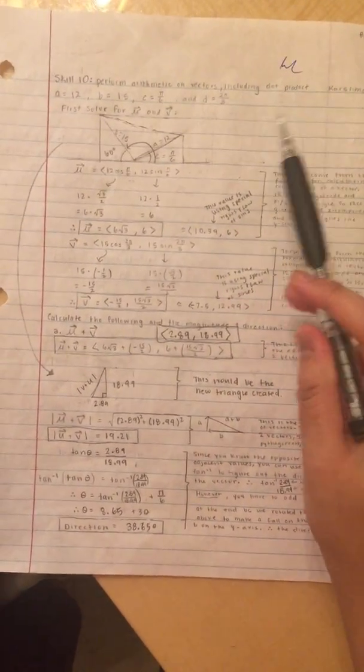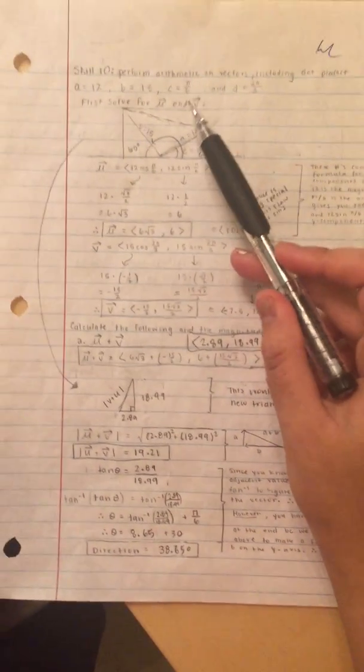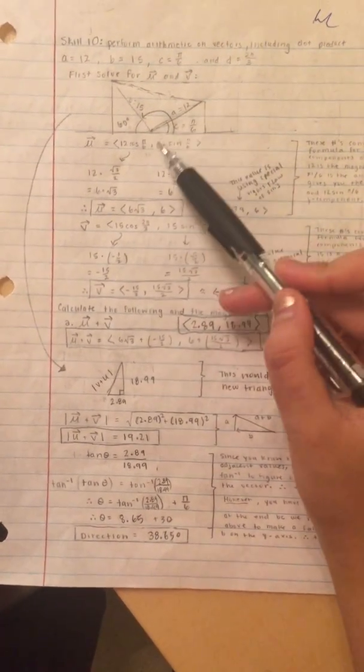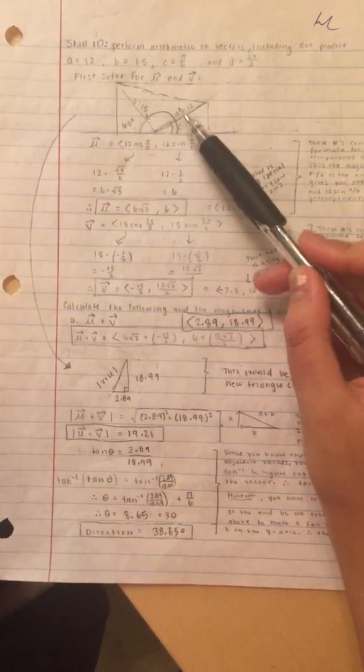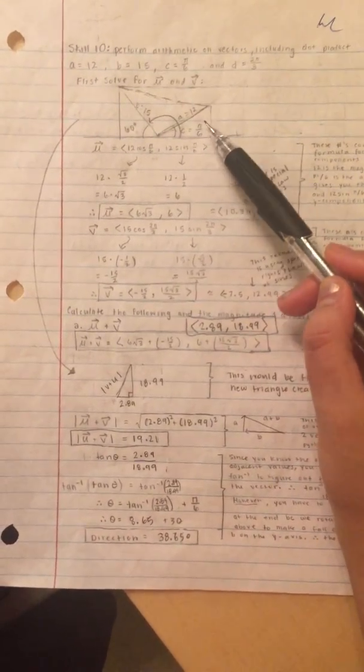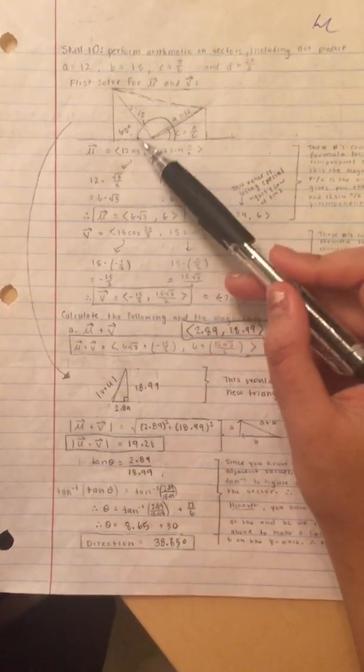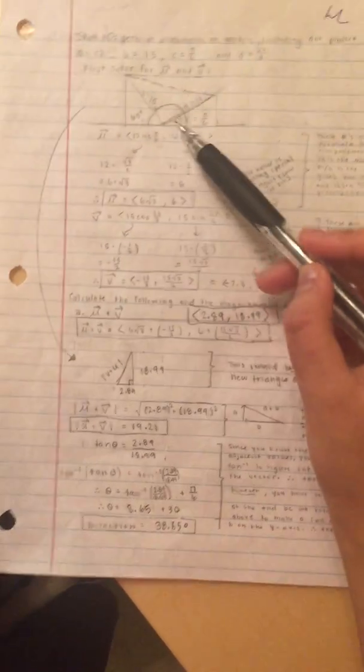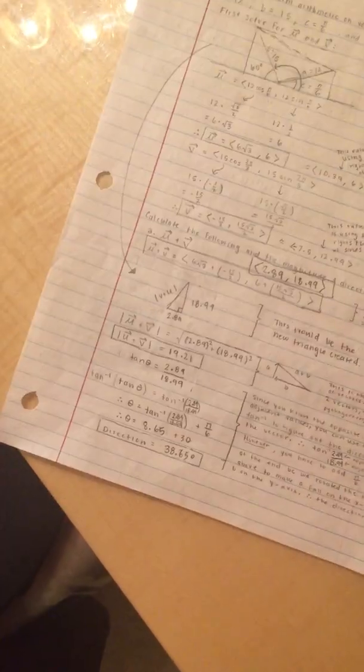So skill 10 had us performing arithmetic on vectors, including the dot product. The two integers I chose were a equals 12 and b equals 15, and then c, the angle I chose, would be 30 degrees, and d would be 120 degrees. Therefore, that made this angle here 60 degrees.